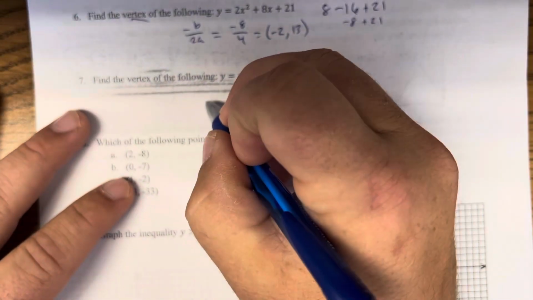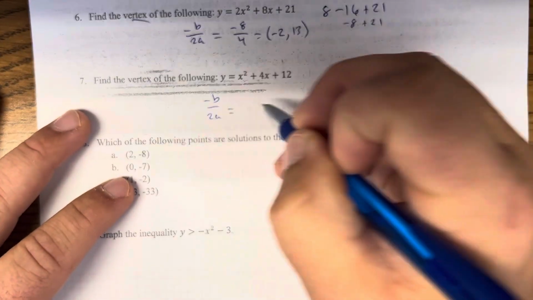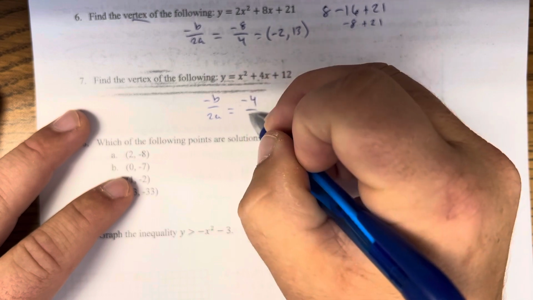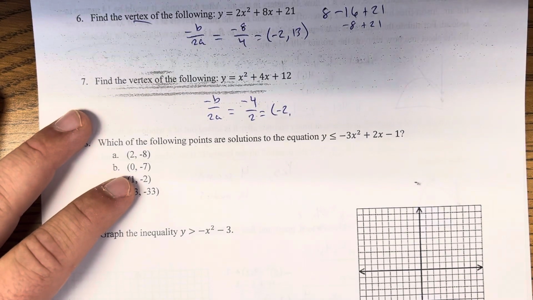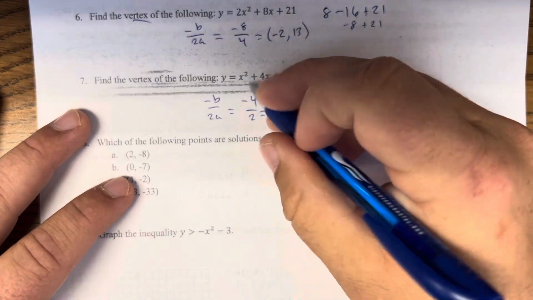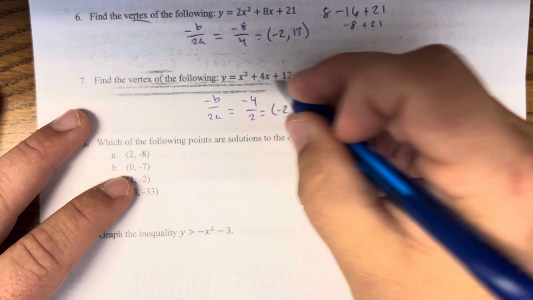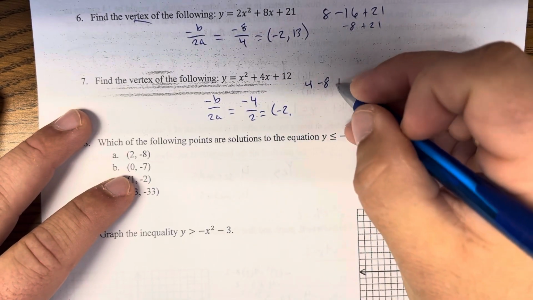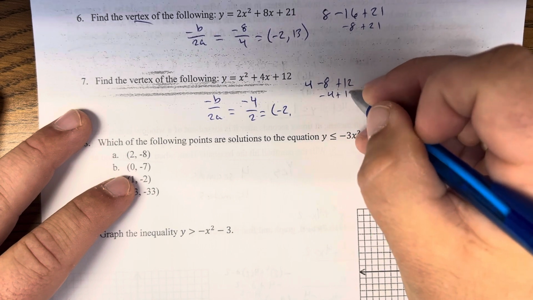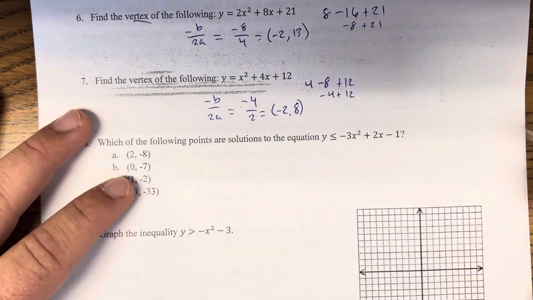Find the vertex of the following. So again, we'll do the negative b over 2a. And so that's going to be negative 4 over 2, which is negative 2 again. And then we'll plug it in. So negative 2 squared is 4. Negative 2 times 4 is negative 8 plus 12. That's going to be negative 4 plus 12, which is going to be 8.